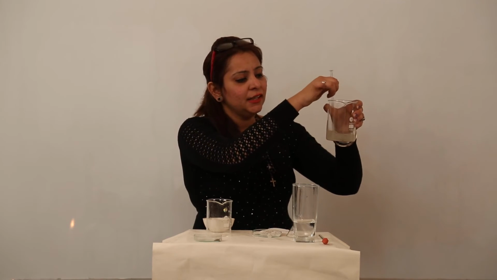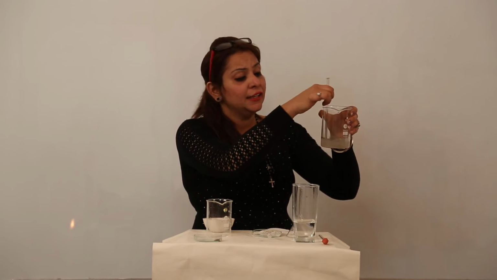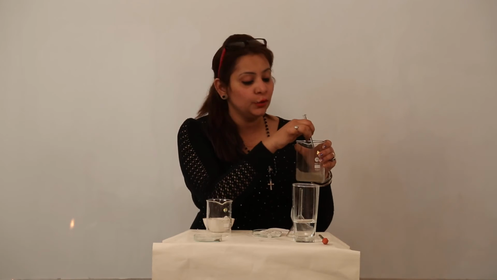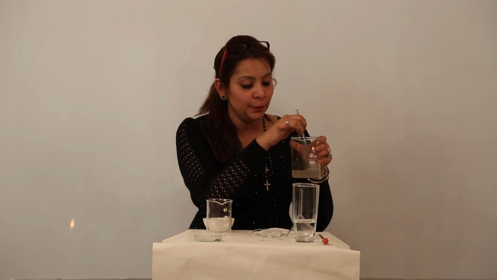That means it is getting mixed, but not thoroughly, because sand particles remain suspended and the salt particles get almost dissolved. And you also know that when salt is added to water, it forms a true solution, and when sand is added to water, it forms a suspension, because the salt particle size is too small and the sand size is bigger.